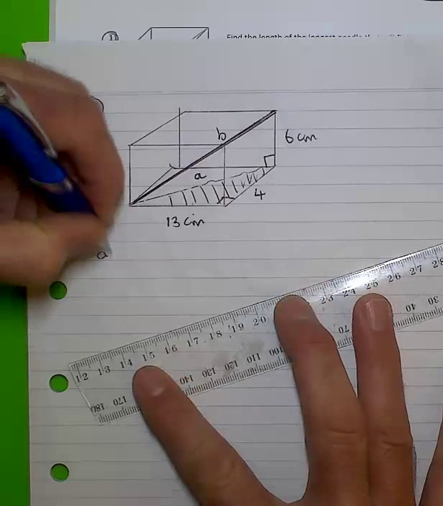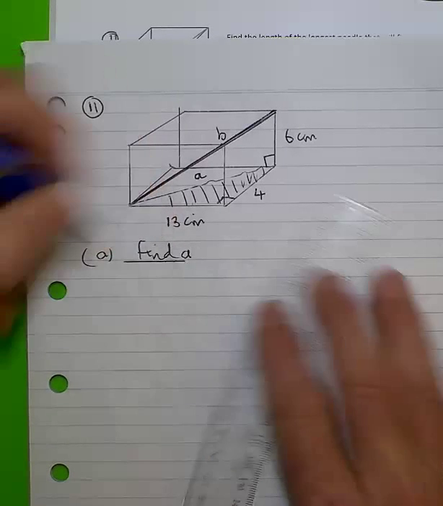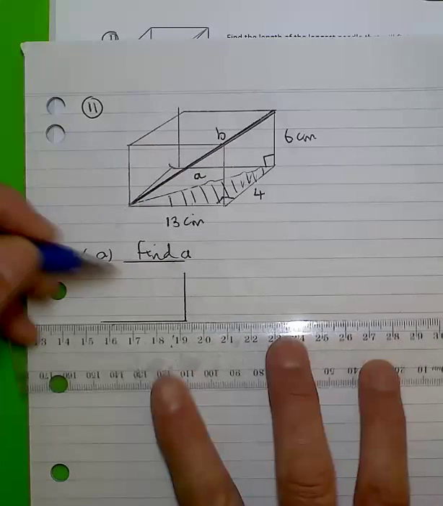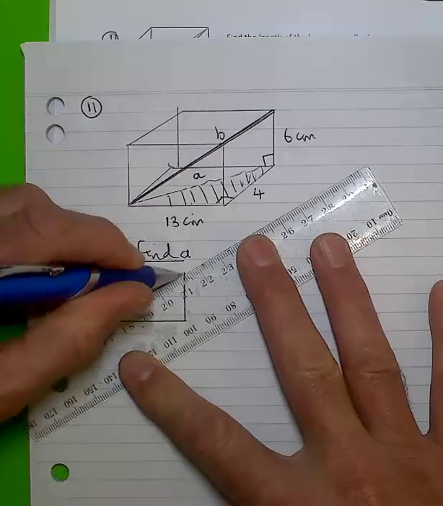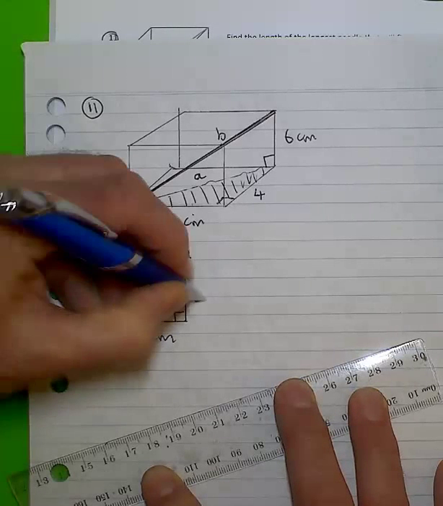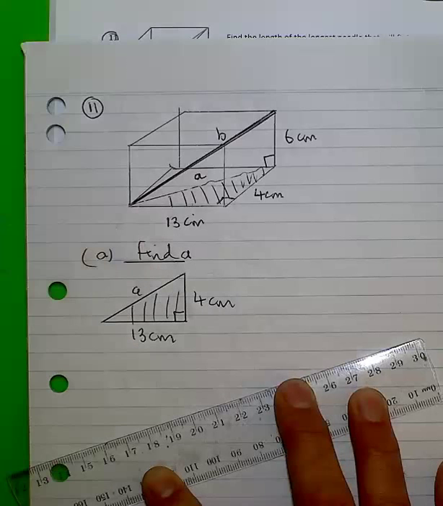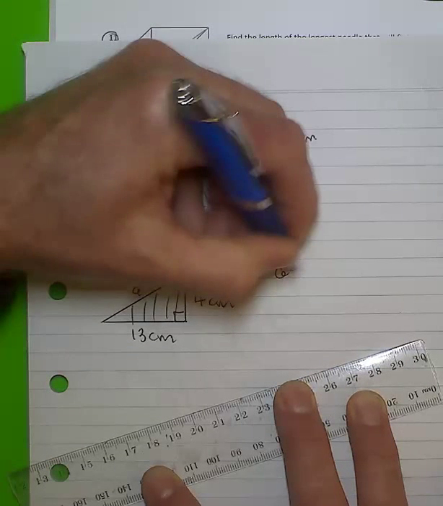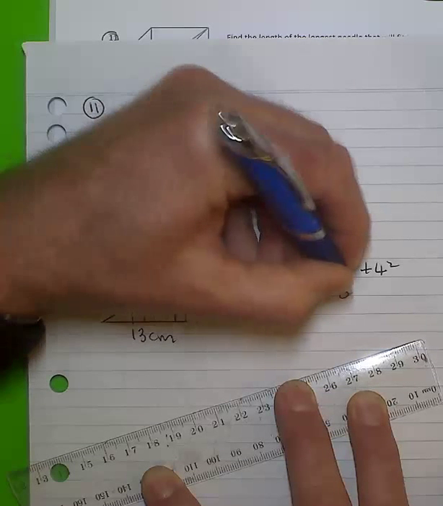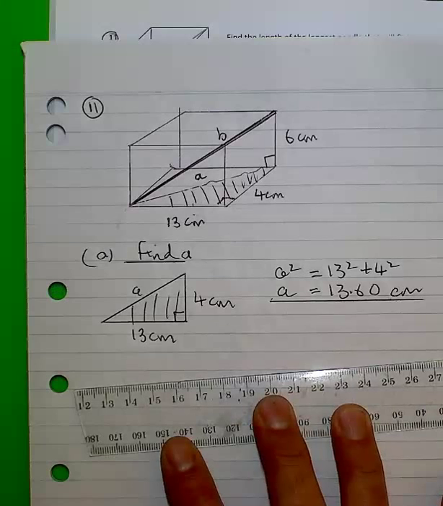So A, I'm going to find A, which is the hypotenuse in that base triangle. So you notice that when I've drawn this, I've drawn it flat, if I'm looking aerially over the top, plan view. That will give me 13.60 centimetres.